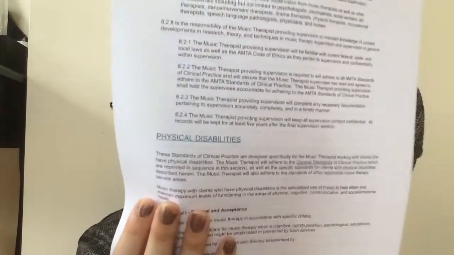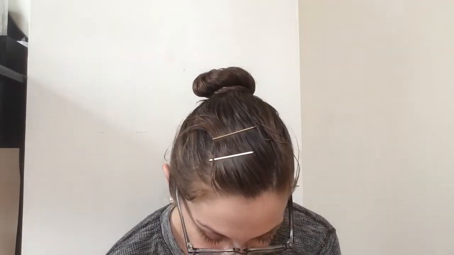So we're going to move on to physical disabilities. My internship was in a facility with physical disabilities. That was a specialty. Here we go. Music therapy with clients. This is the second paragraph.